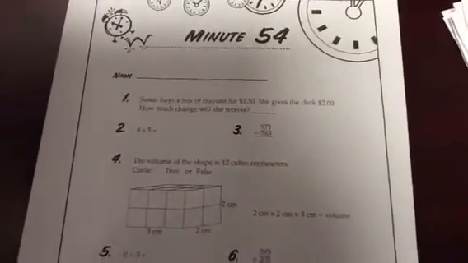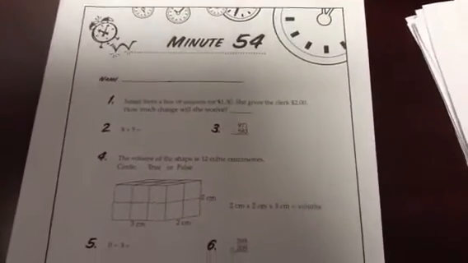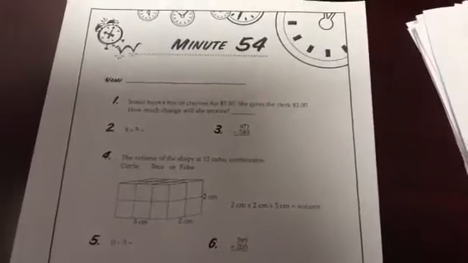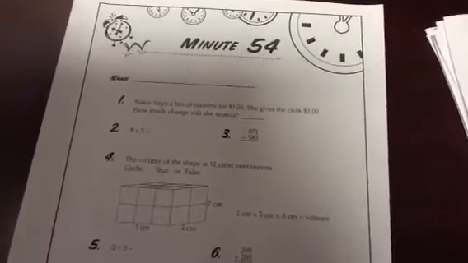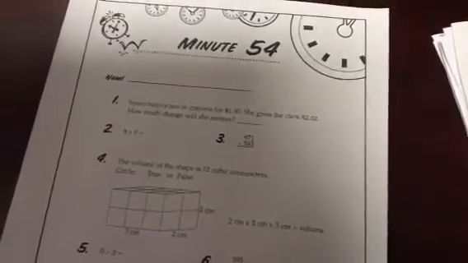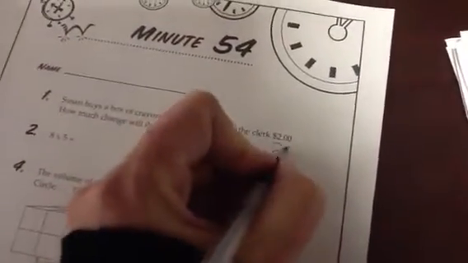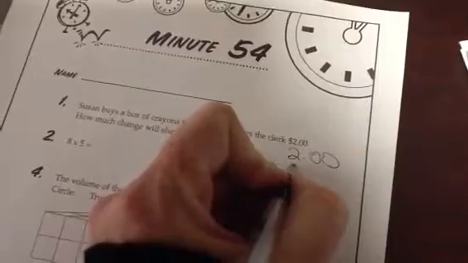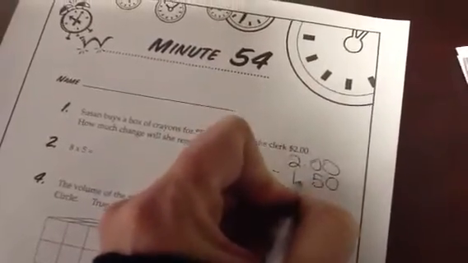Now let's please look at minute 54 on the back. This will be our math portion for today. Susan buys a box of crayons for $1.50. She gives the clerk $2. How much change should she receive? Well, you may know that 50 cents is what she is missing, and so you can automatically put that in there. If not, you're going to take $2 and you're going to subtract $1.50.